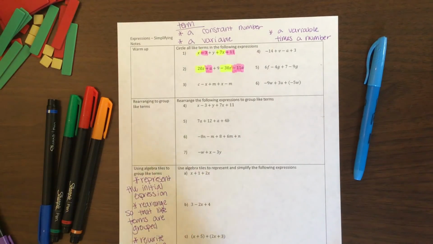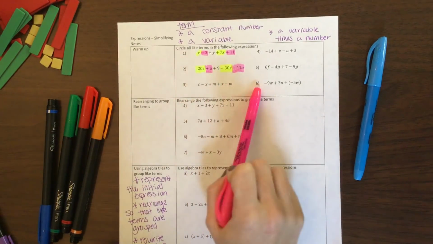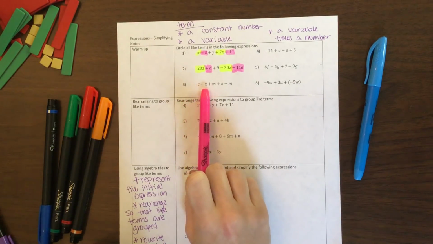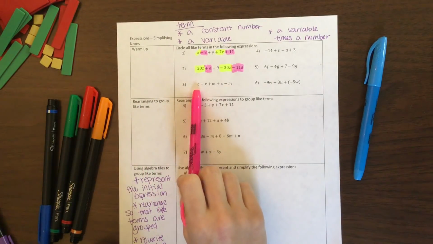So let's look at number 3. That'll be the last one we do together, then you'll have to do them on your own. C minus x plus m plus x minus m. I'm just going to start at the beginning and go left to right, and see if there are any that have something in common. So I have a c, I look. There are no other ones that have c as the variable, so I know that doesn't have a like term.